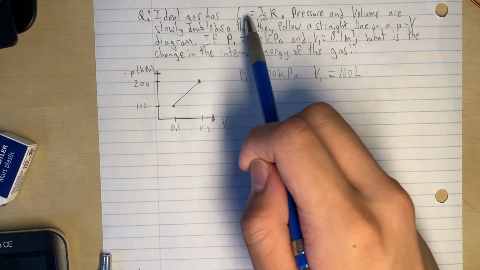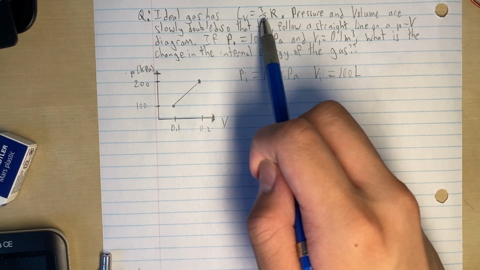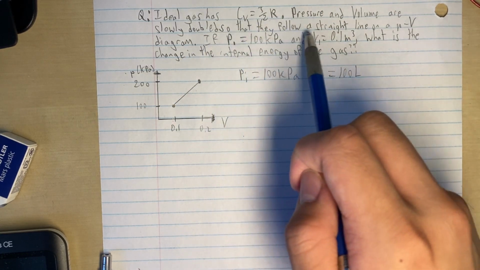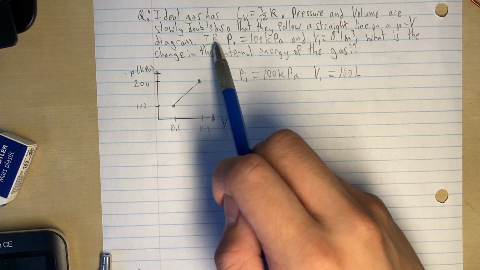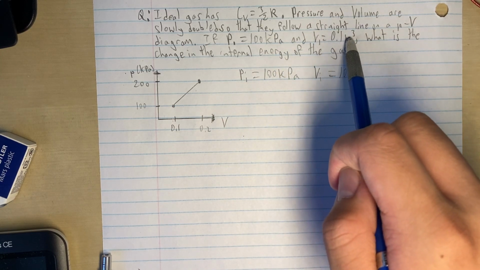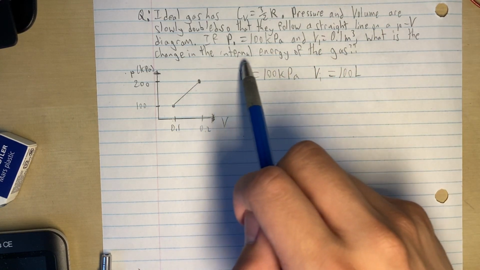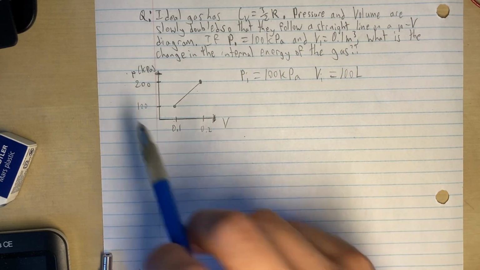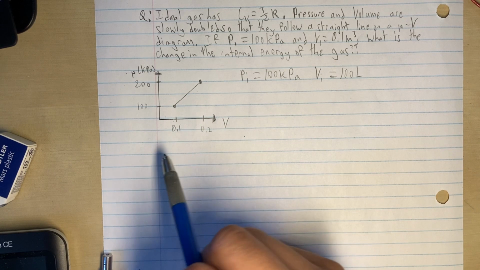An ideal gas has CV equals 3/2 R. Pressure and volume are slowly doubled so that they follow a straight line on a PV diagram. If P1 equals 100 kilopascals and V1 equals 0.1 meters cubed, what is the change in the internal energy of the gas? Right, so just starting off, you need to draw some kind of diagram.